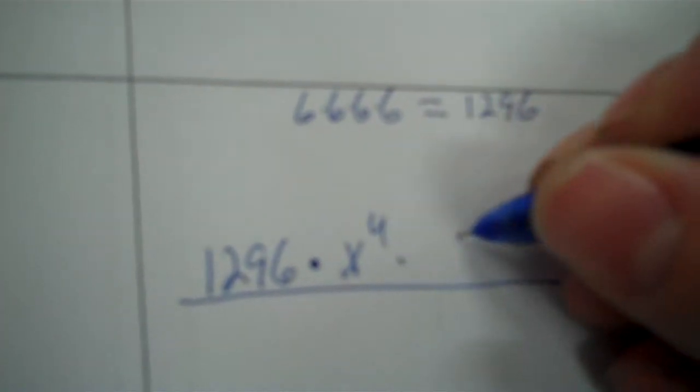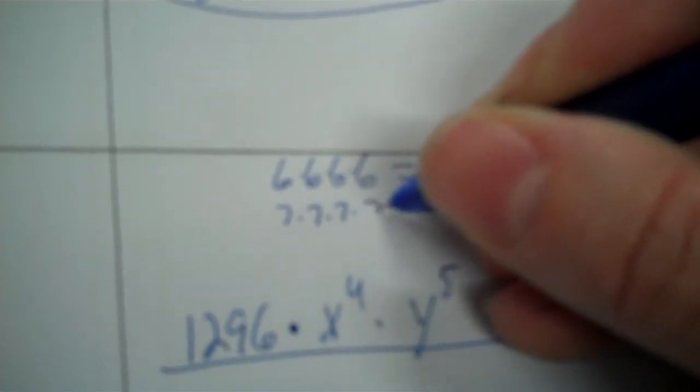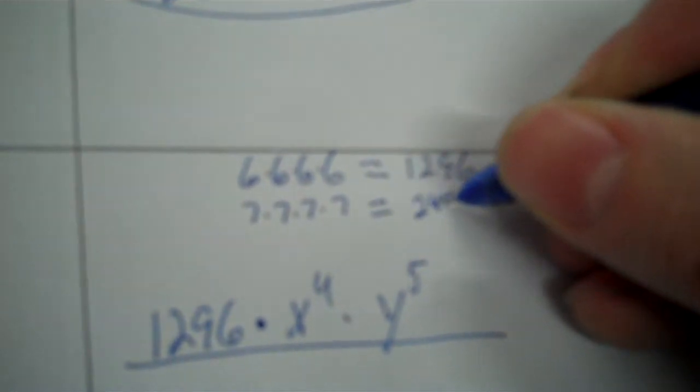Then I put the variables, x to the 4th, y to the 5th. Now we go to the bottom, because there's stuff on bottom I wasn't able to cross out. 7 to the 4th can get simplified, so can 2 to the 3rd. So 7 to the 4th would be 7 times 7 times 7 times 7. That's 2,401. So write that product down.